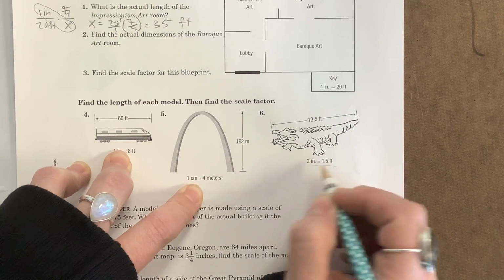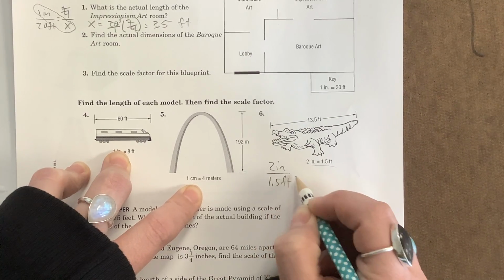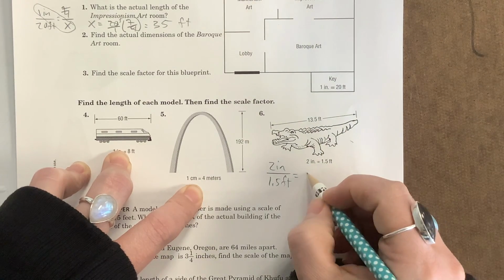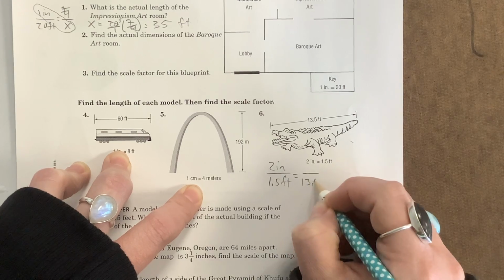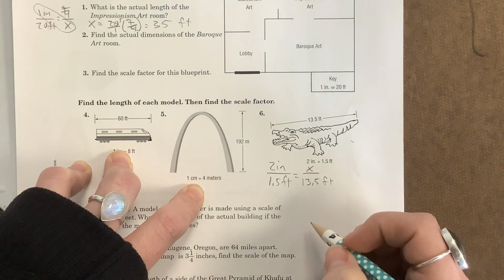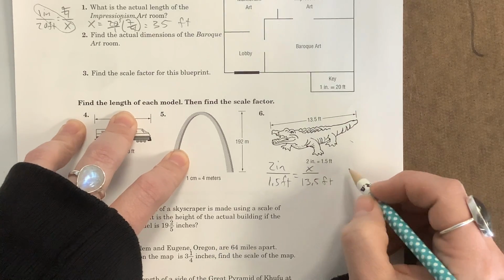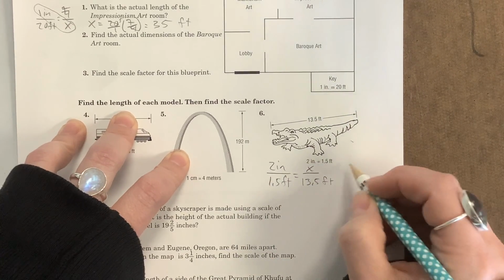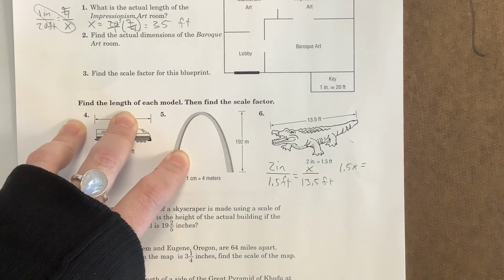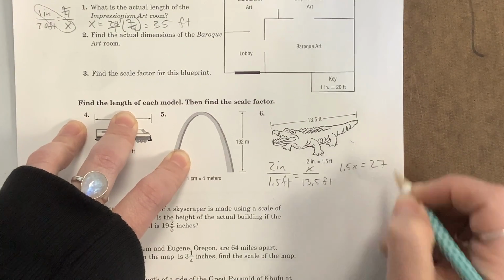So first thing you should always do is put the scale into the first fraction. Okay, this gave us feet, so that means we're going to be putting that in the bottom. 13.5 feet. We want to know what it should be in the model. So this time we are going to do our true cross multiplying. So 1.5 times x is 1.5x equals 2 times 13.5, which is 27.